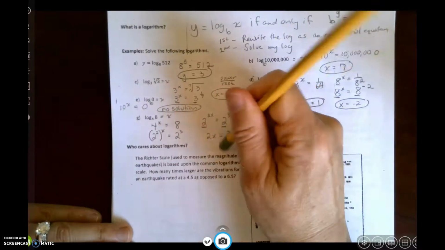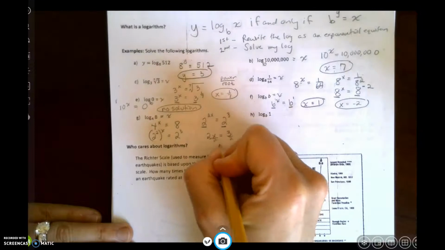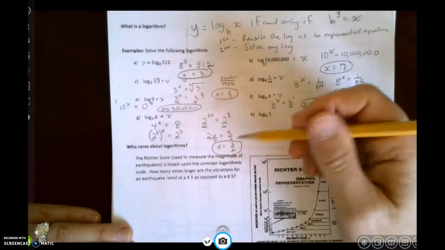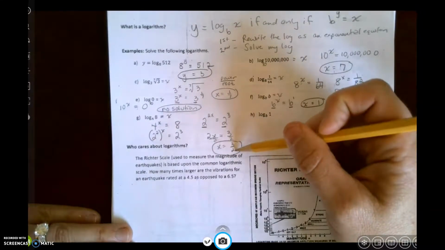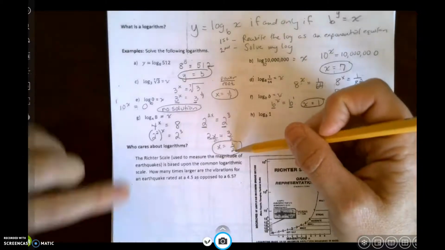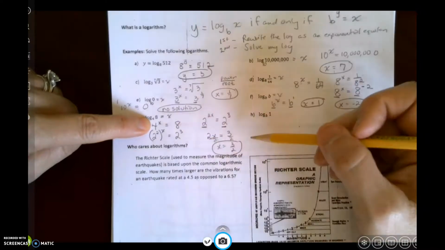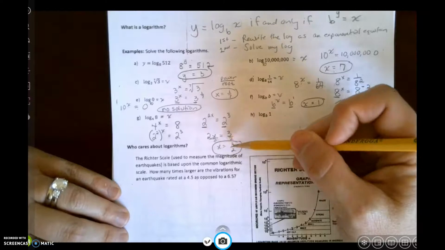So that looks like, divide both sides by 2, x is 3 halves. And that makes sense. We're going to take the square root of 4, and then we're going to cube it. The square root of 4 is 2, and when you cube 2, you get 8. So the 3 halves makes sense. We're going to take a root and a power.